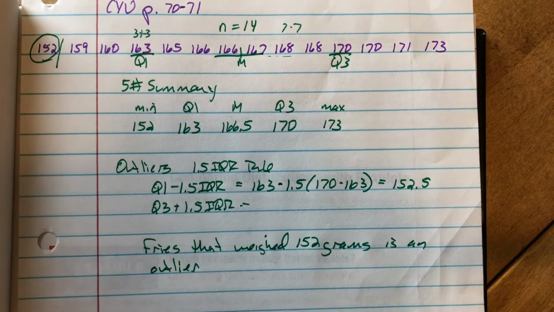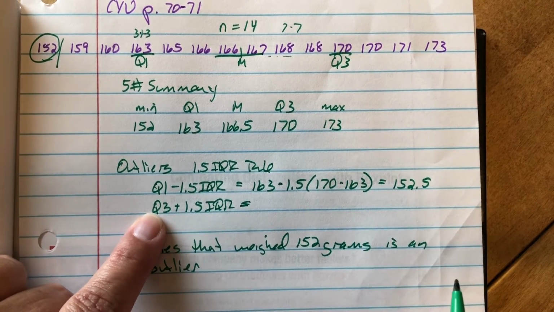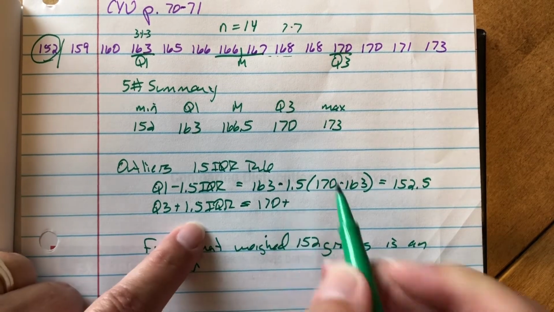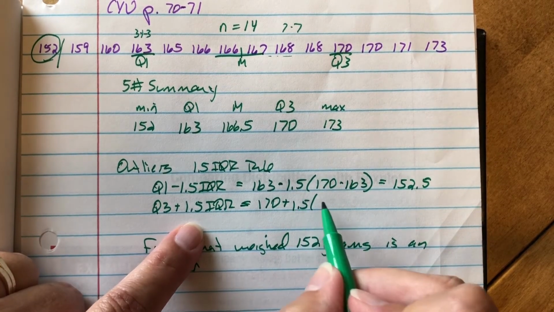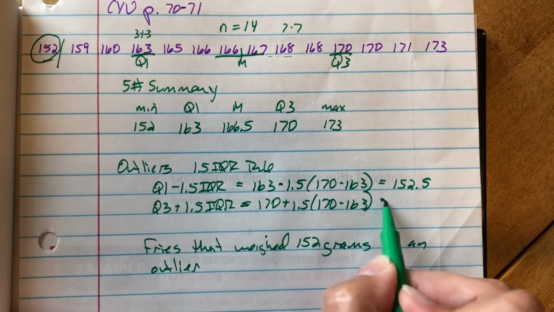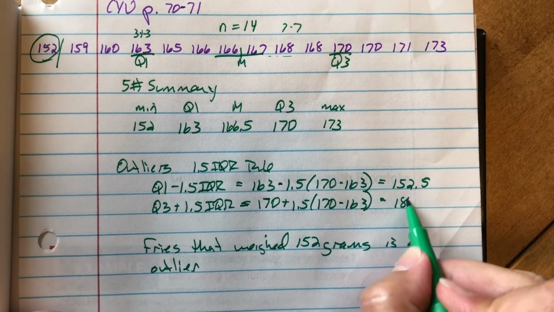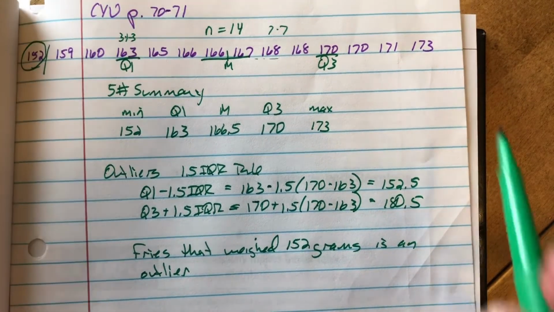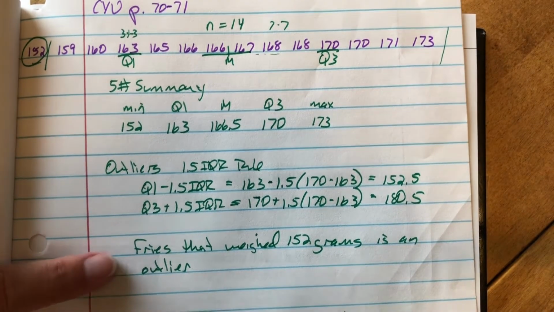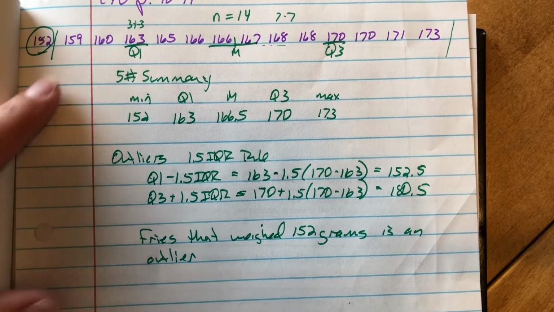Okay, so let's see if we have a high outlier. For the high end of my observations, I take Q3, which is 170, and I add 1.5 times my IQR. And again, my IQR is Q3 minus Q1. Throw that in the calculator, and I get 180 and a half. Well, 180 and a half is past my maximum, so there is no high outlier. So I only have one. The fries that weighed 152 grams is my only outlier, okay?